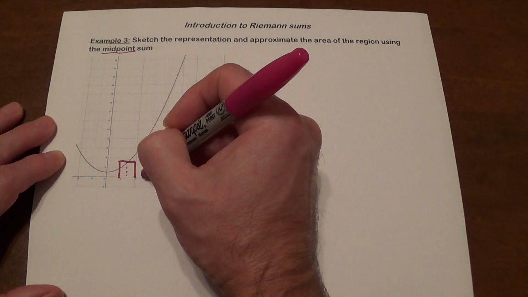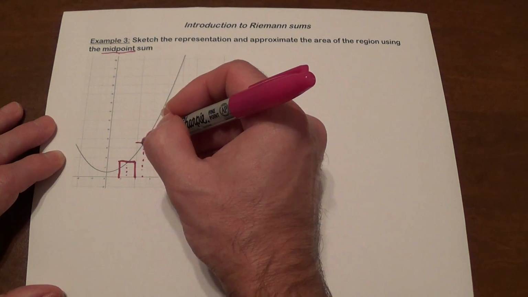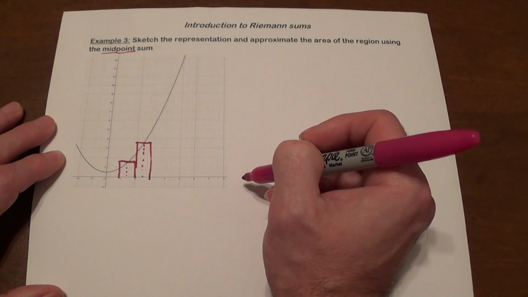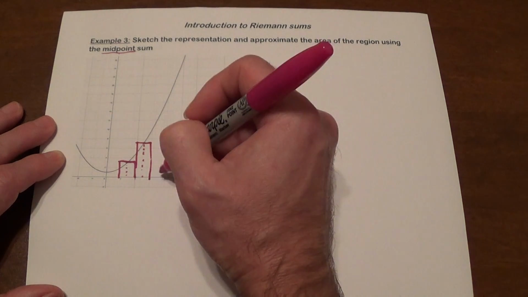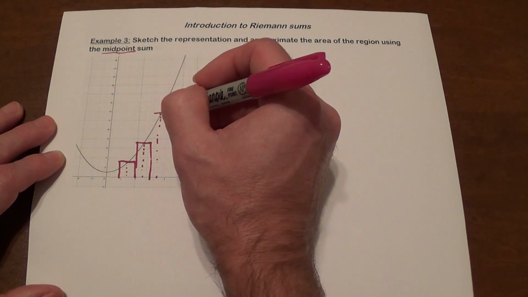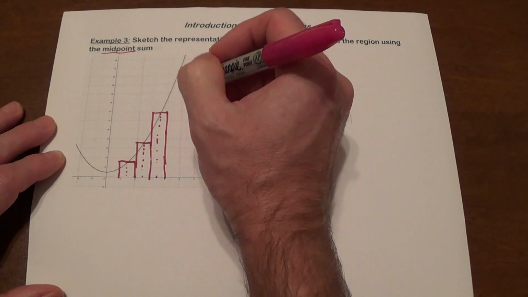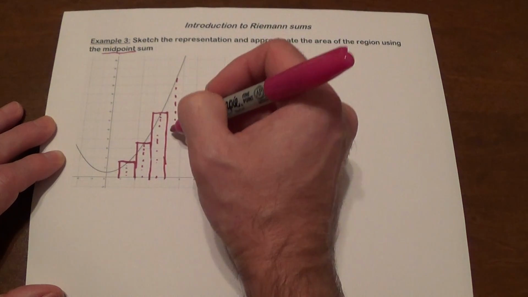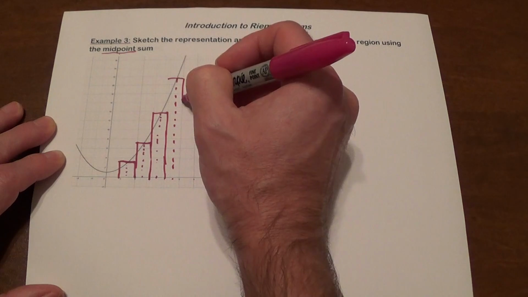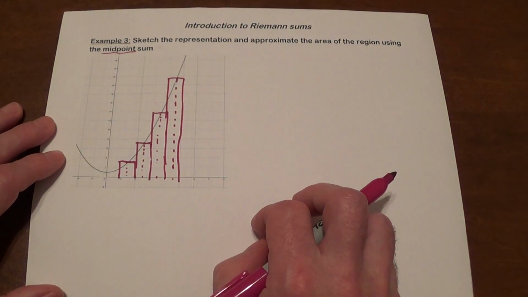So for our next one, we're going to go at 2.5, and that's going to be our second rectangle. For the third one, it's going to be at 3.5, and it's going to be our third rectangle. And for the fourth one, it's going to be at 4.5, the middle of each interval, and it's going to be our fourth rectangle.